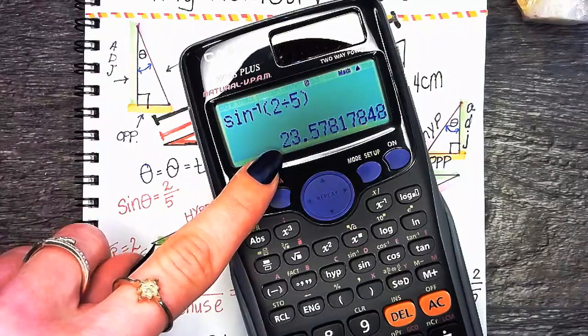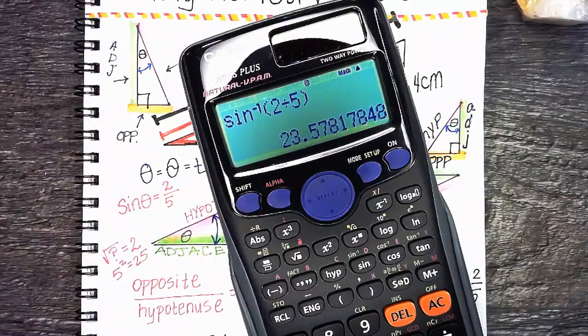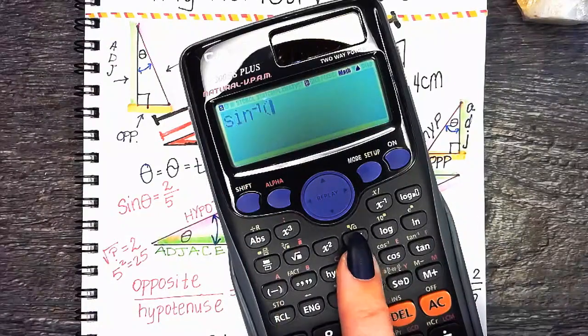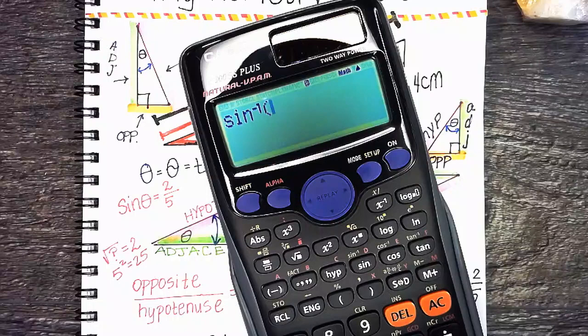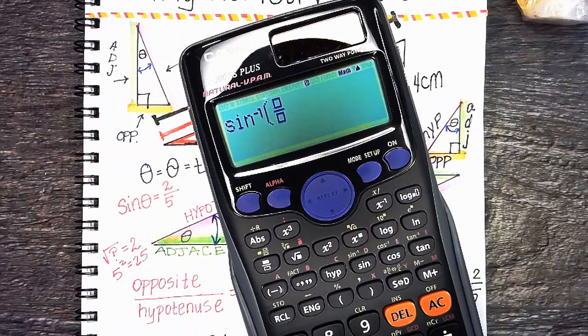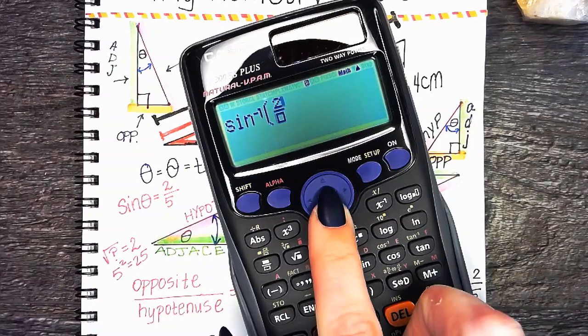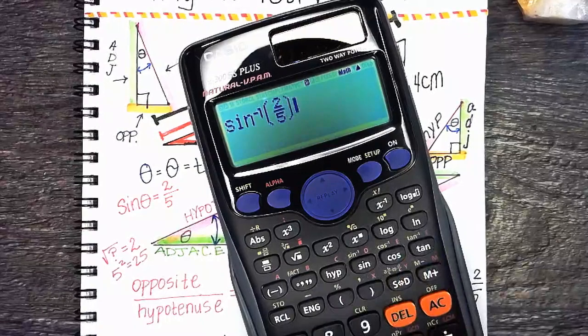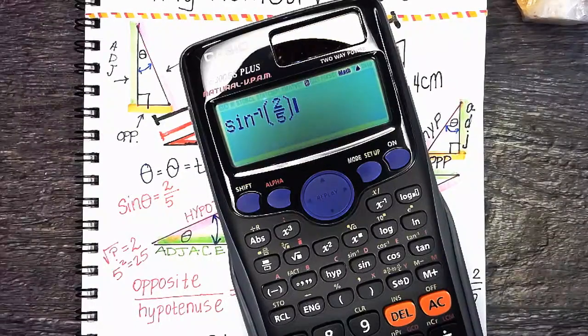Just to show it again using the fraction button, I'm going to clear what's there, shift, sine inverse. There is the fraction button. Gives us some boxes to fill in. Here's 2, down arrow, 5. I'm going to move over and close that parenthesis. That might be more appealing to you. So if you like something like that, you might want to invest in a calculator like this.